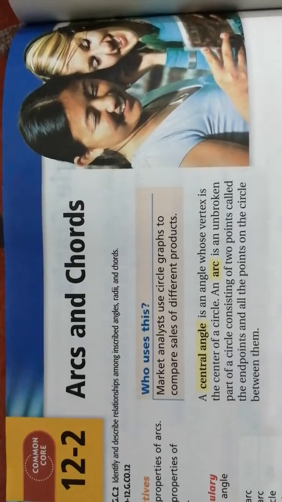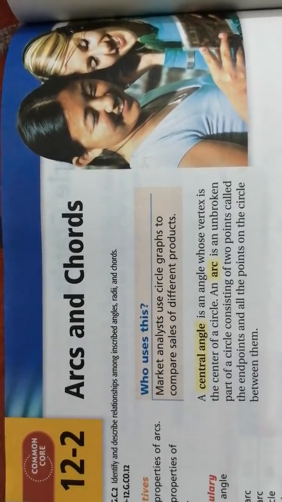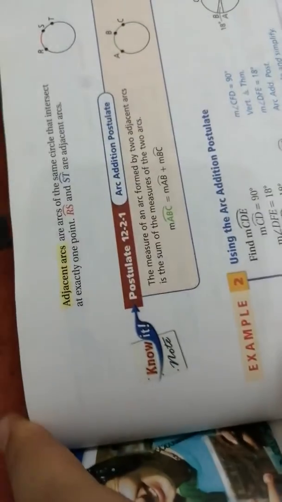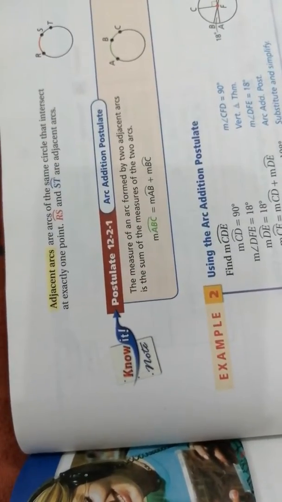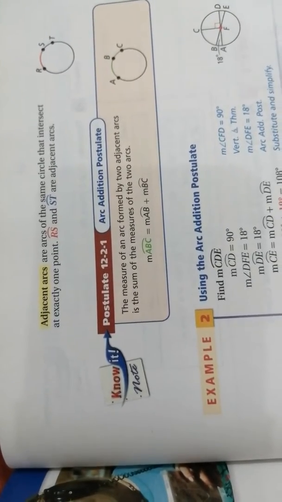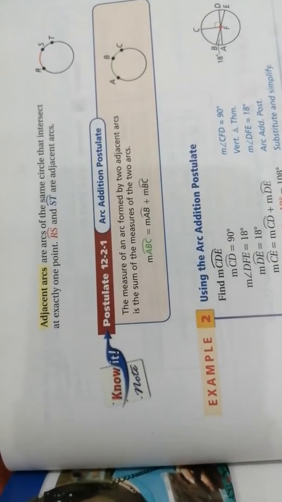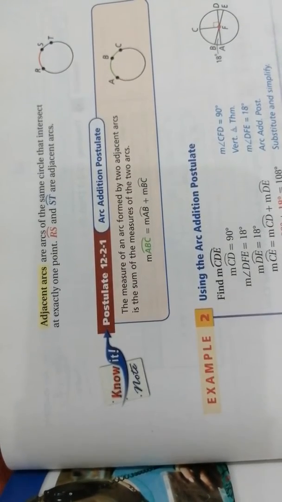إن شاء الله نبدأ في part 2 12.2، arcs and chords part 2. هنا نتكلم على جزء مهم جدا وهو adjacent arcs. Adjacent arcs means what? Arcs of the same circle that intersect at exactly one point.